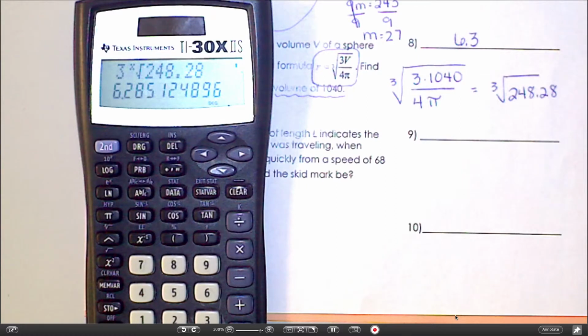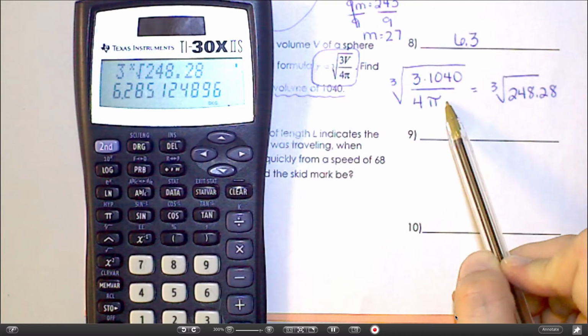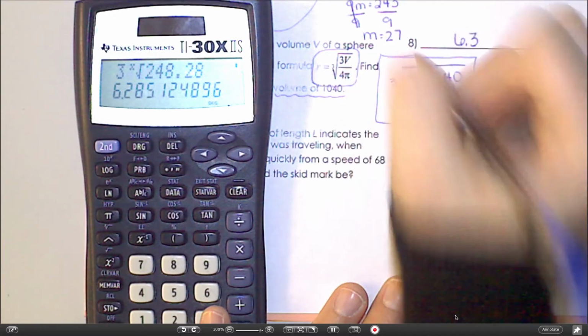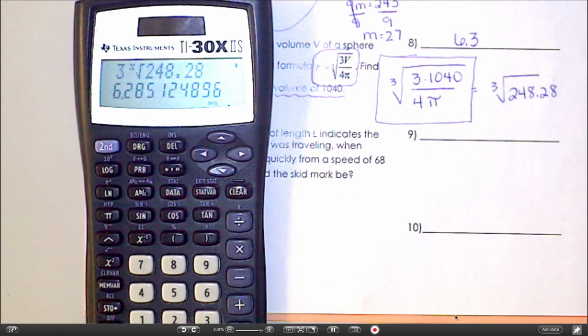My other word of advice is, all of you who got something different, did you know how to do the problem? Oh yeah. Yeah, you just typed in your calculator wrong, right? But if you have a wrong answer there and I don't know what you did, I don't know that you know how to do the problem. Write this out. This right here. Show me that you put 1040 in for V. It'll take you 2 seconds.